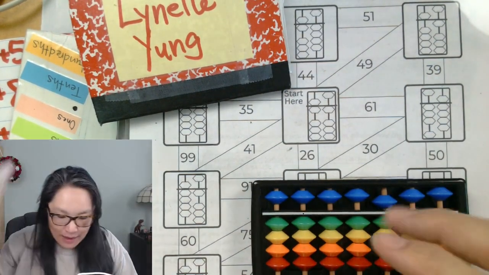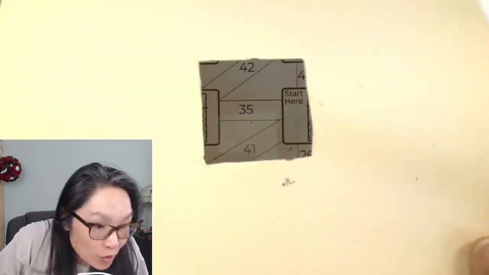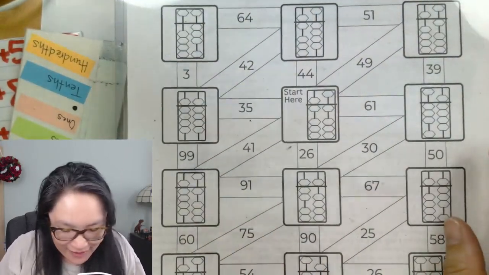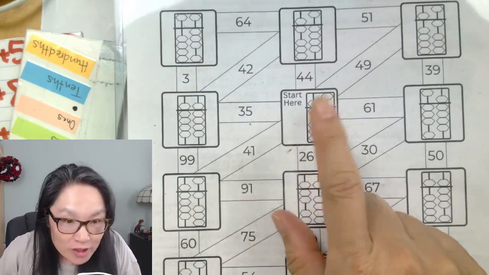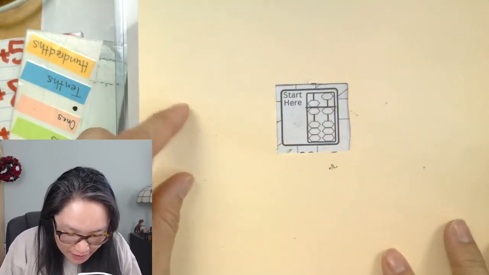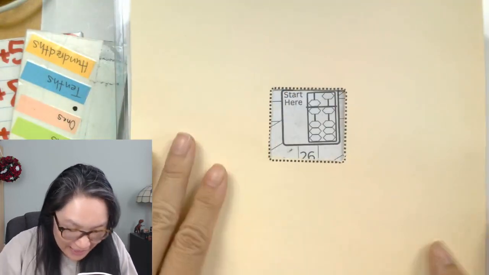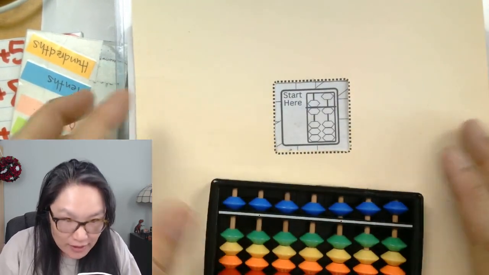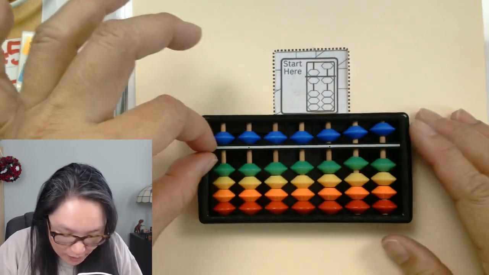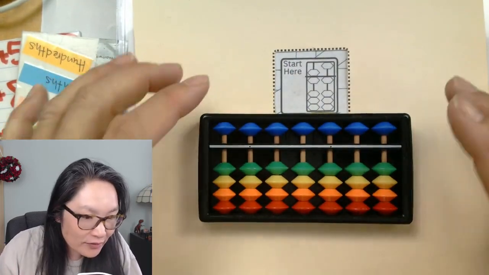So what we're going to do is we're going to read the abacus. And I just published this. I'm so excited. So what is this number? Let's do a little activity. Let's do this activity. It's very visual.